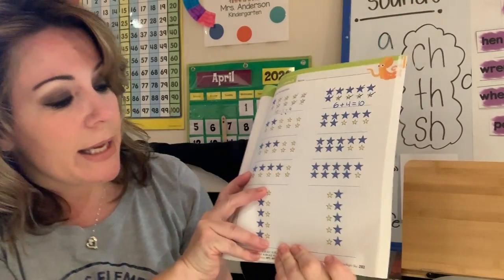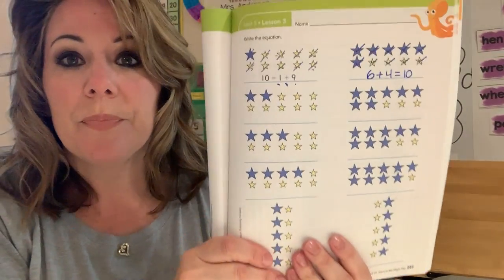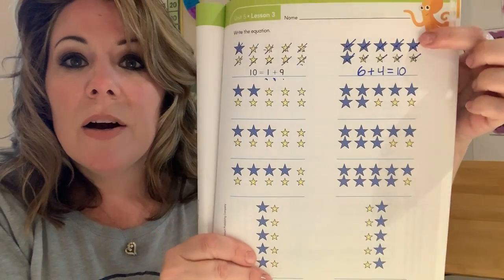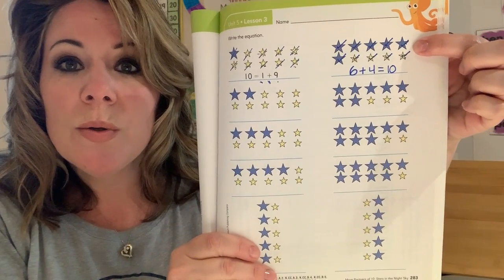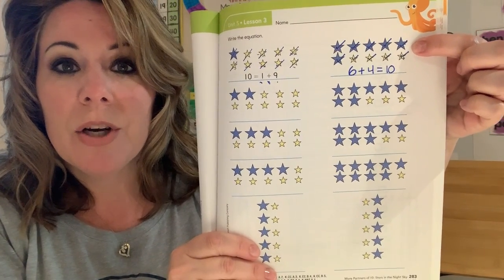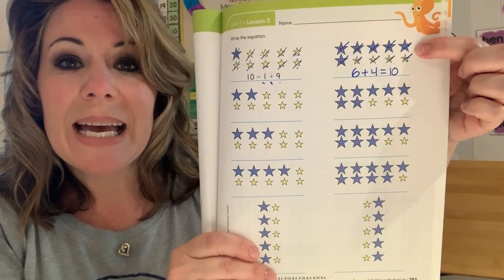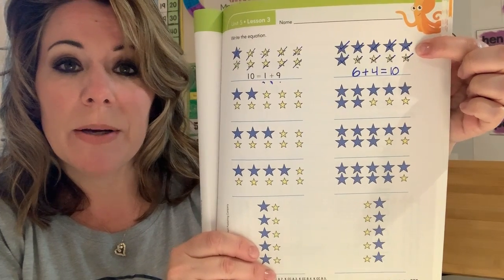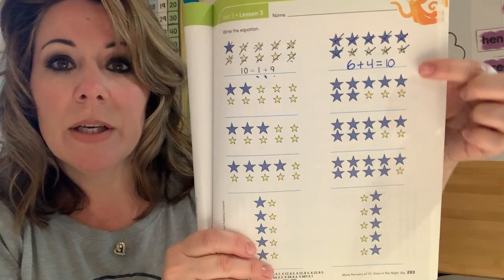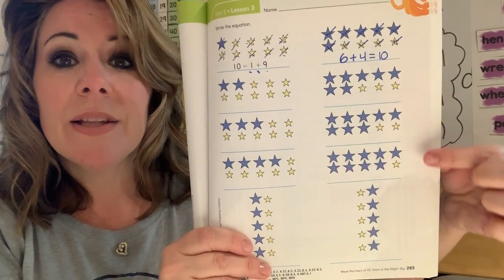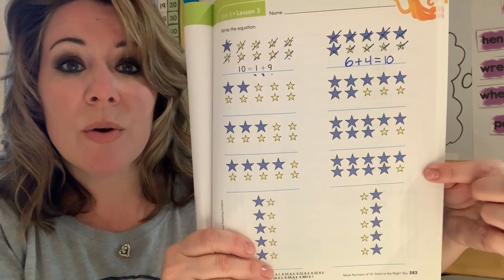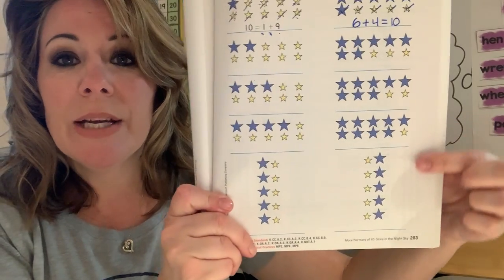Take a look at this page again on page 283. Are we going in rows or columns up here? Are the stars going from side to side or top to bottom? Take a look. The stars are in rows. Very good. Take a look at down here.